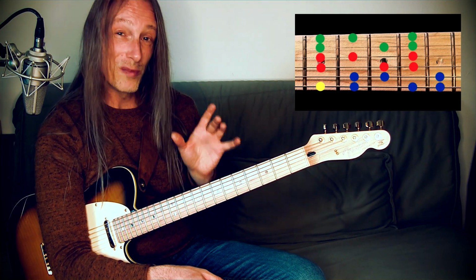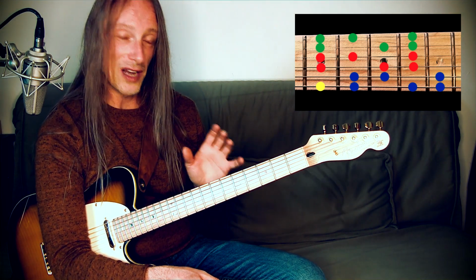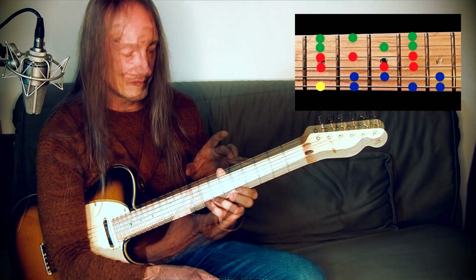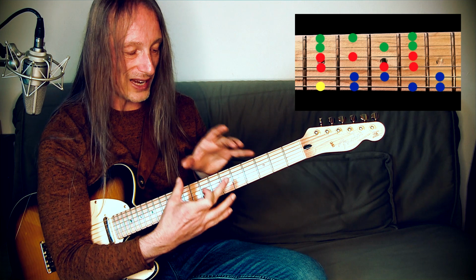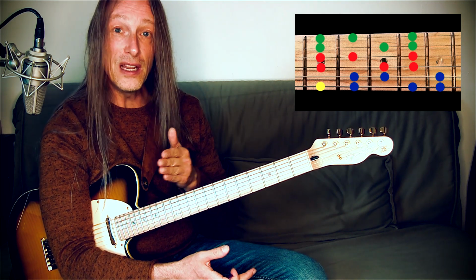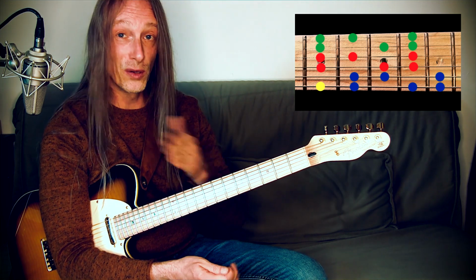If you want to use my shape here, you can cover with it the whole fretboard. You can move exactly that shape. You do not have to change anything. 3 frets up and it looks the same.